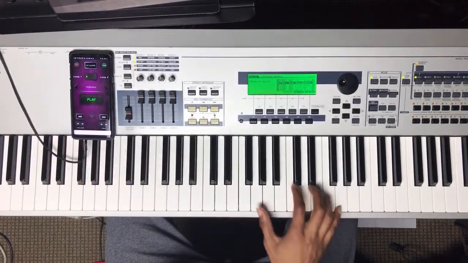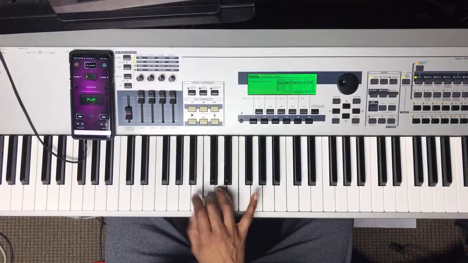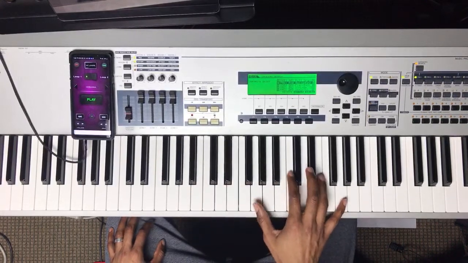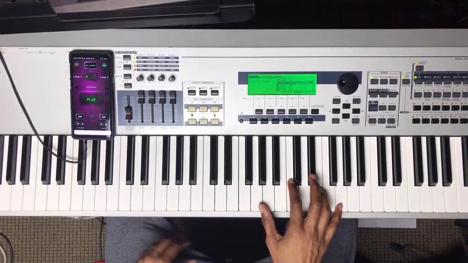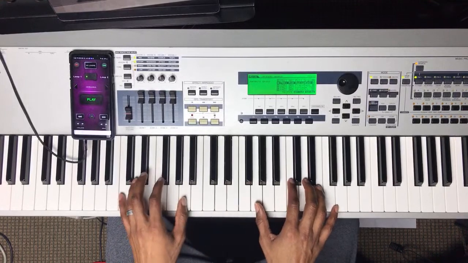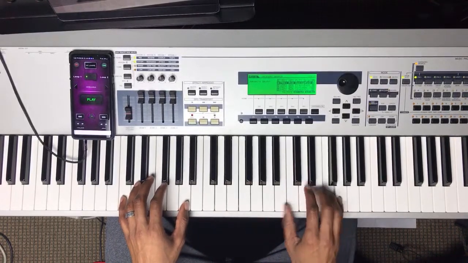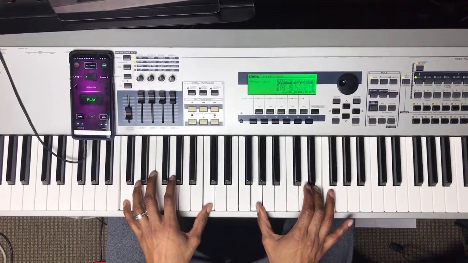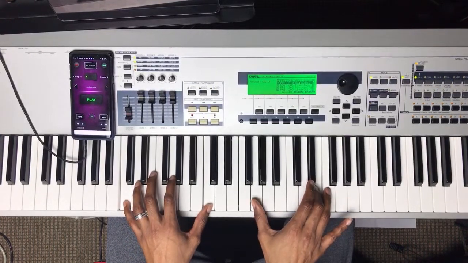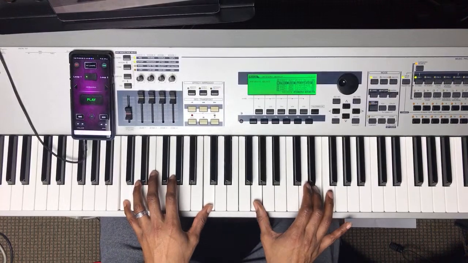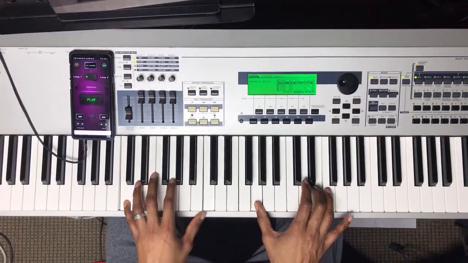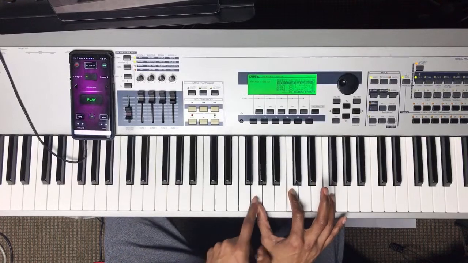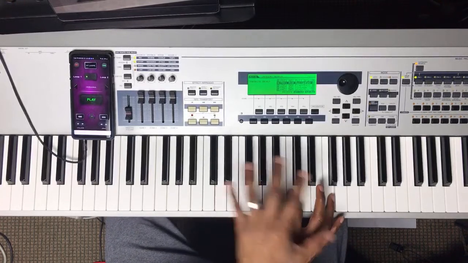So let me show you that run. You're already in position for it because you ended up, let's see, how do we end up? So we ended up right here. And so your thumb's already in position on the first note of the run. So the first note of the run is G, C, F. Thumb's already here. Your hand's pretty much already in position.